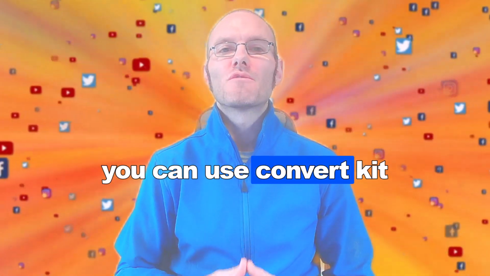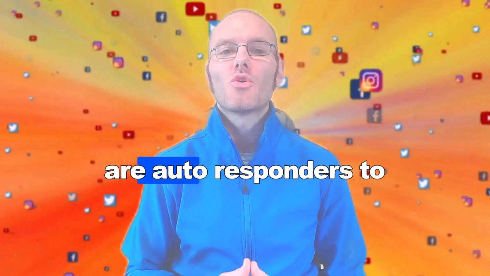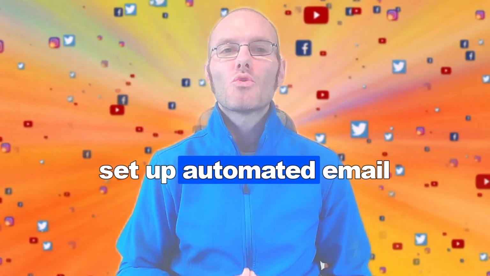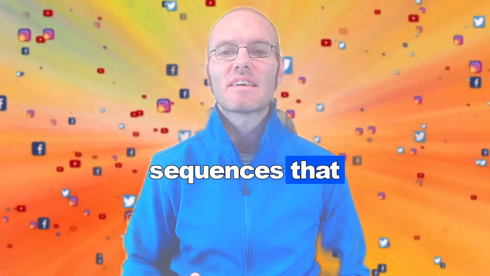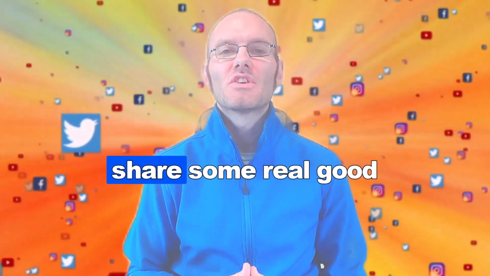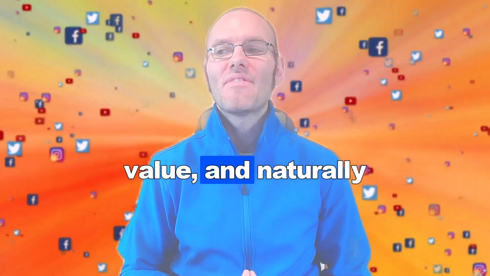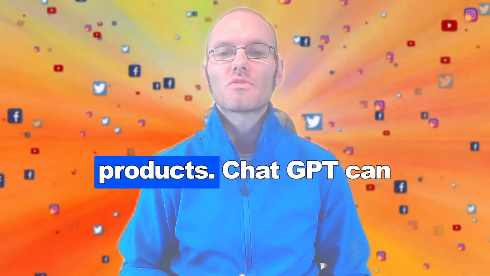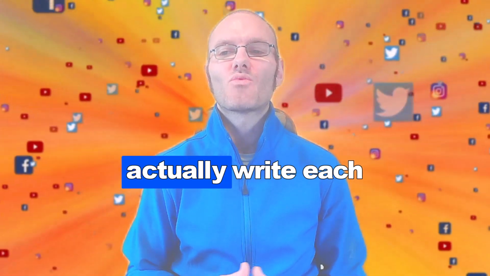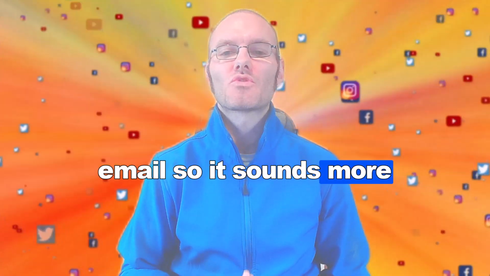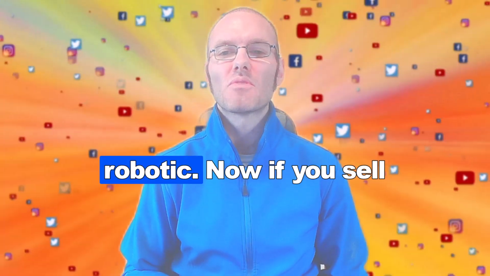Now you can use ConvertKit or MailerLite, which are autoresponders, to set up automated email sequences that introduce your story, share some real good value, and naturally offer your digital products. ChatGPT can actually write each email so it sounds more conversational and less robotic.